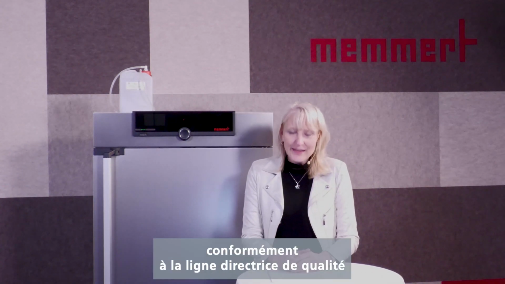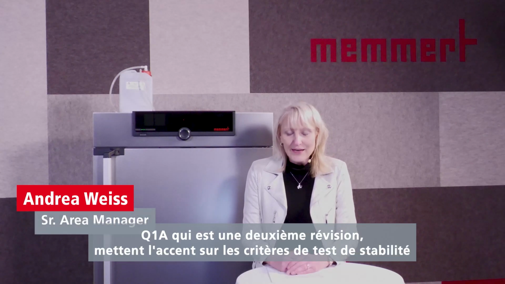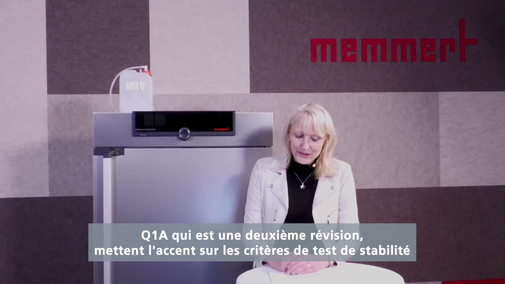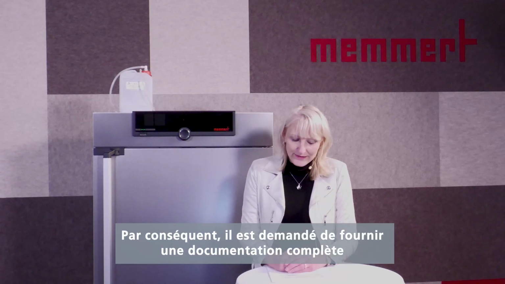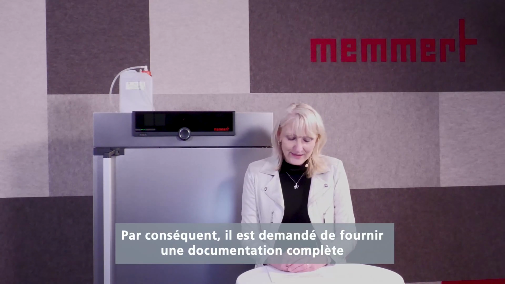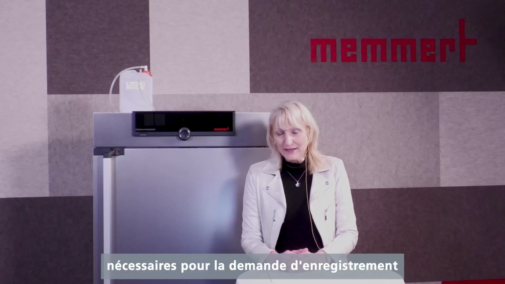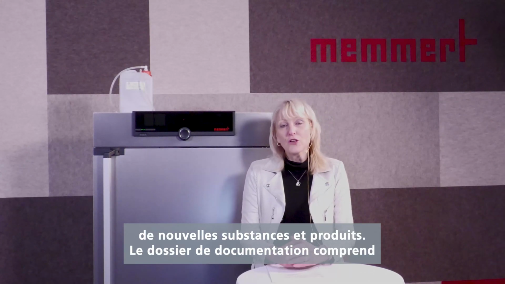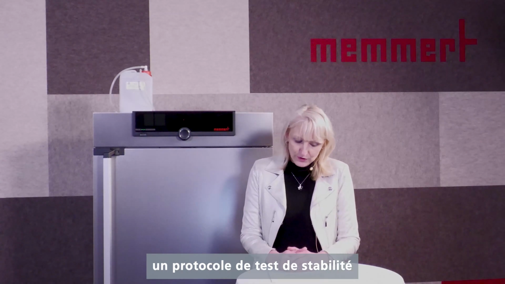Stability testing according to the quality guideline ICH Q1A, which is the second revision, emphasizes the stability testing criteria to be fulfilled for successful stability testing. Thereby, it is requested to issue the comprehensive documentation data needed for the registration application of the new drug substances and products. The documentation package includes, for example, the stability test protocol.